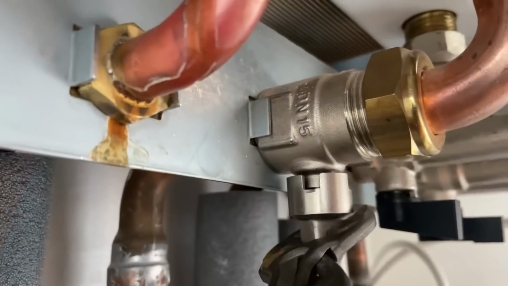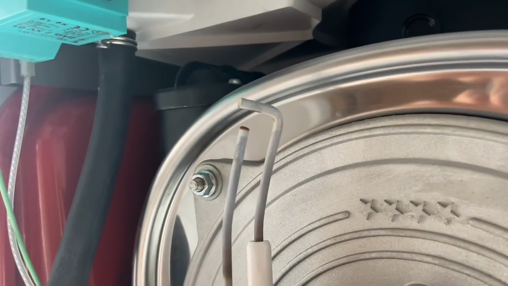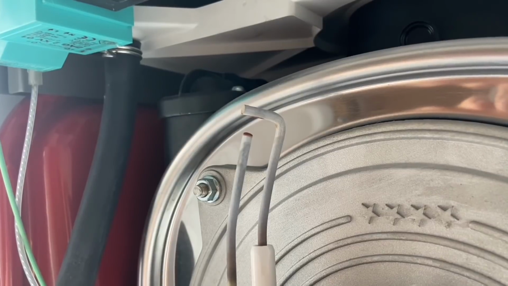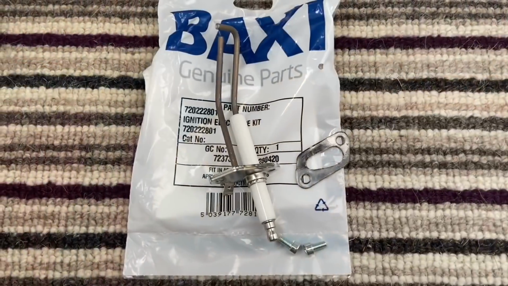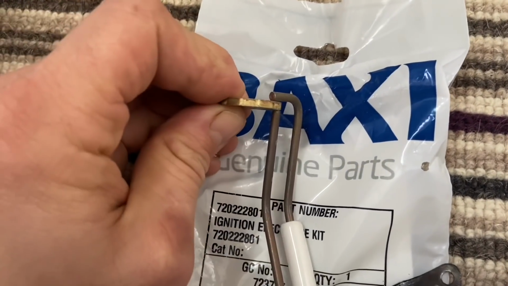Now I'm going to show you the spark. We're going to do this with the gas turned off. That's very important. So you can see the spark jumps across between the two. Now the closer they are together, the hotter the spark. The further they are away, the cooler the spark. It either won't be enough to light the gas, or it'll be so far away that it won't spark.